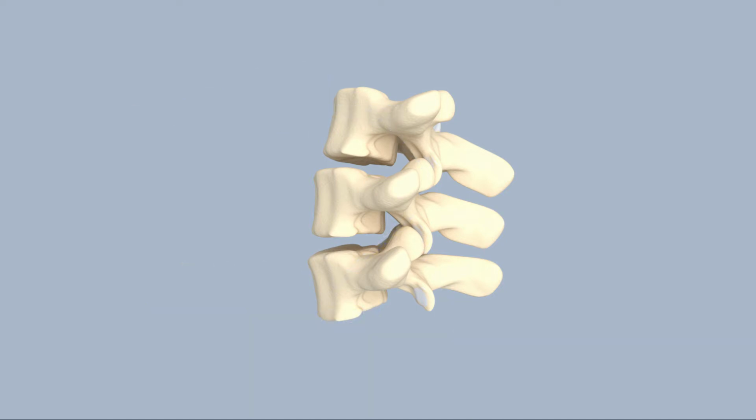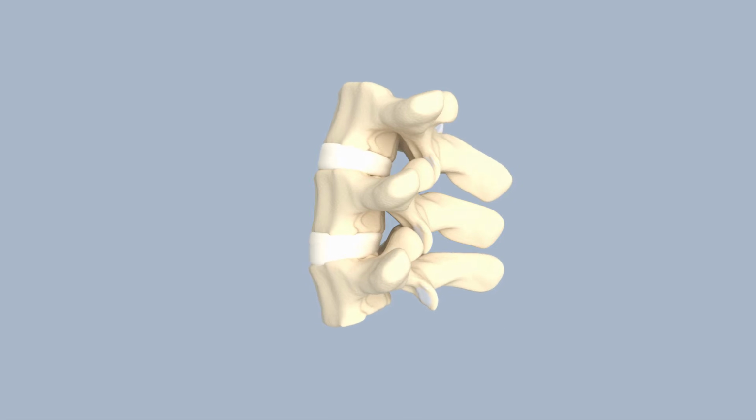Between the vertebral bodies are shock absorbers known as intervertebral discs. The discs are more flexible than the bony vertebrae and allow for a small amount of movement between each vertebra. The cumulative movement between several vertebrae allows for a great deal of flexibility in the neck and back.